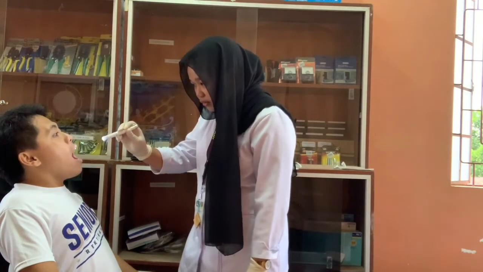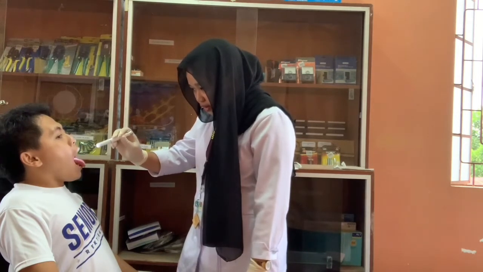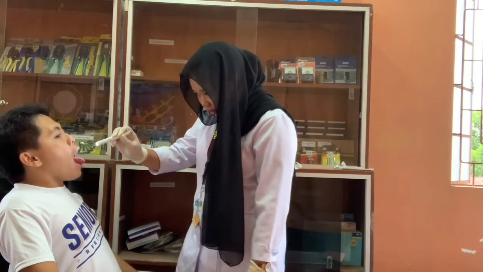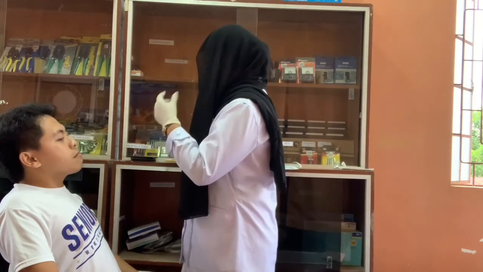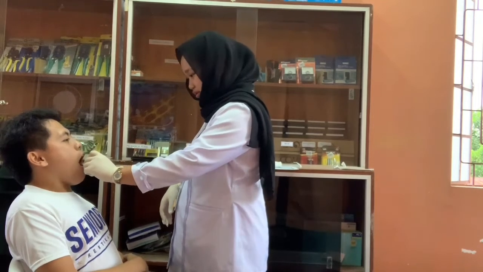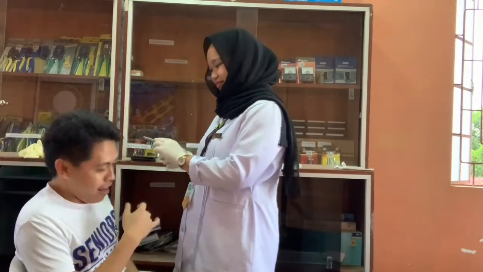Inspect tonsils for color, ulcerations, exudate, and enlargement. Tonsils that are swollen, bright red, or have exudate may have infection. Test the gag reflex by touching the back of the soft palate with a tongue depressor. This is to check the gag reflex.